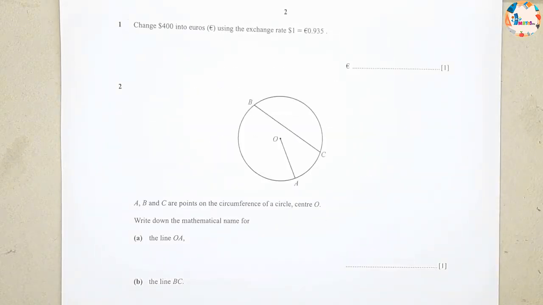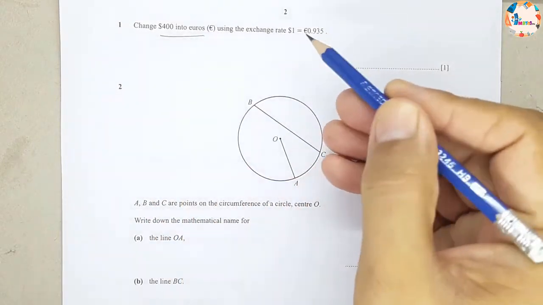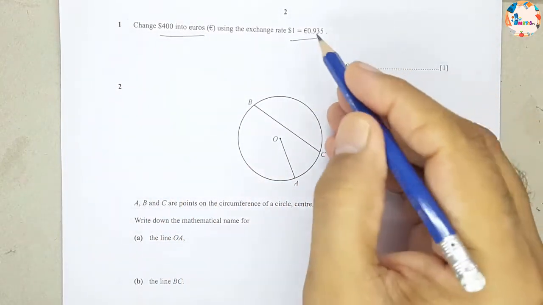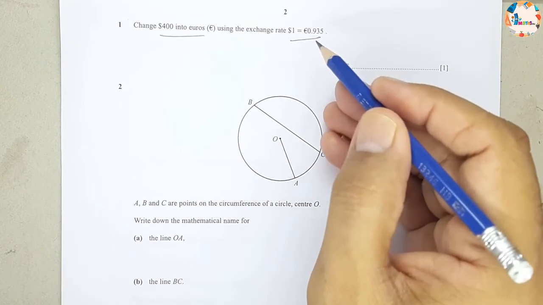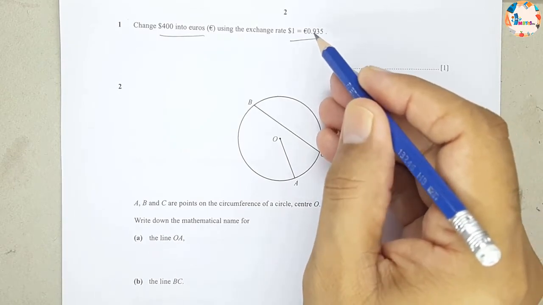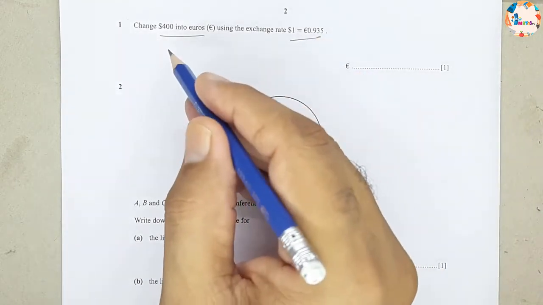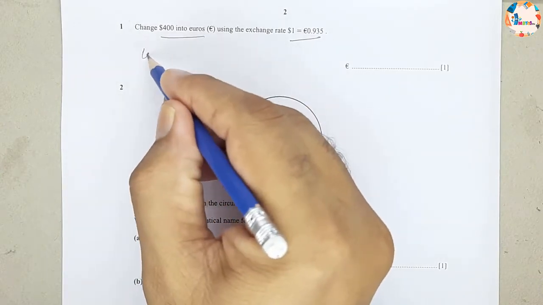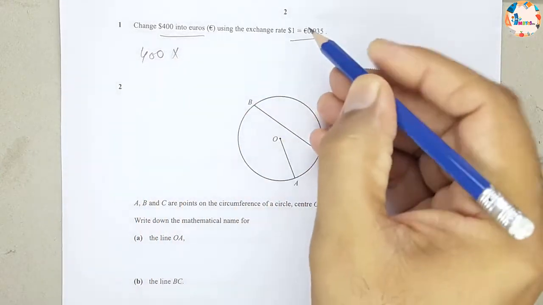Question number 1. Change $400 into euros and the conversion rate is given. So dollars to euros means the heavier currency is what we are looking for, so we will be getting a smaller number than 400.